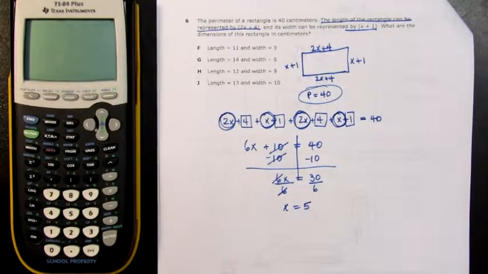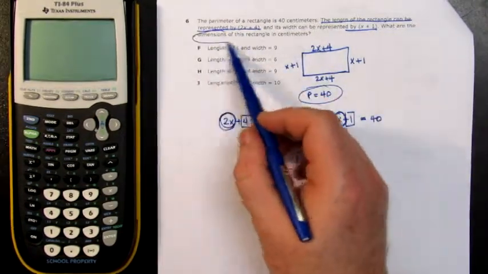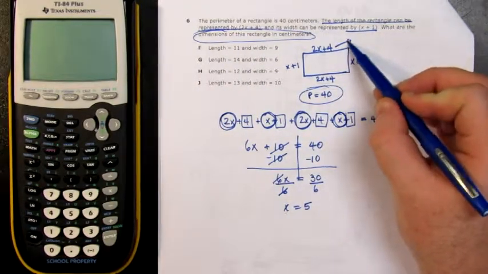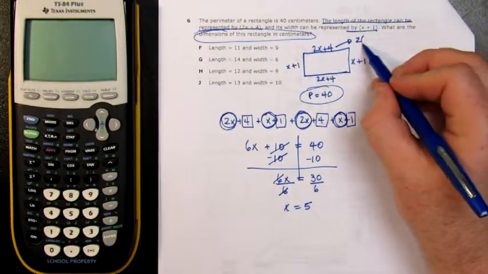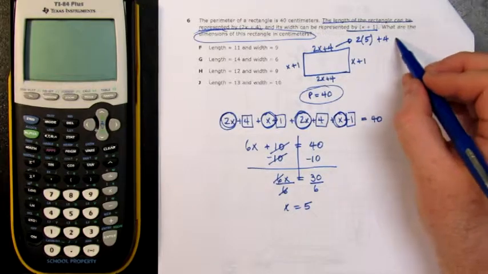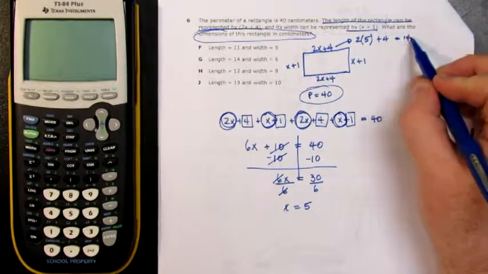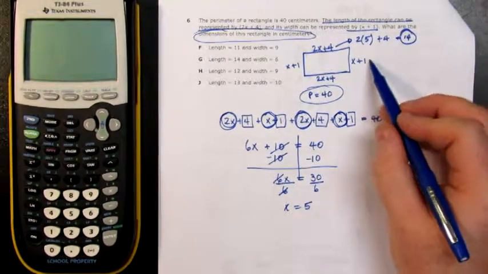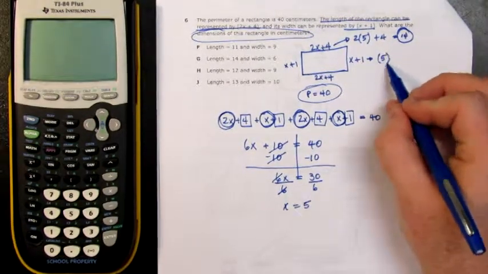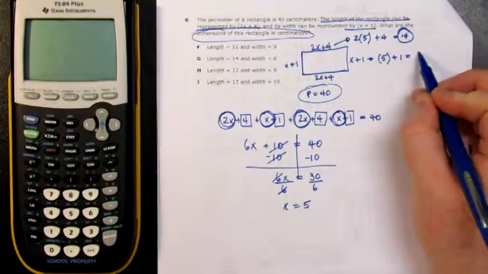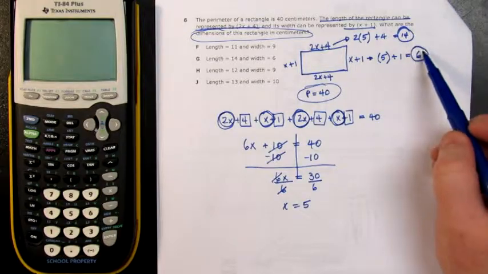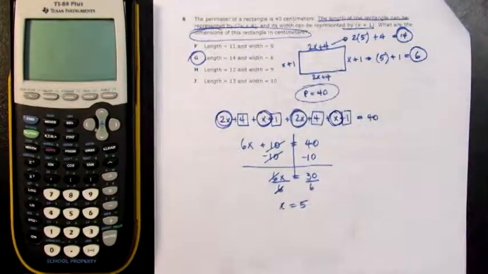Now they did not ask us for the value of x. They asked us what are the dimensions of our rectangle. Well, the top dimension, the length, is 2x plus 4. So 2 times 5 plus 4. 2 times 5 is 10, plus 4 is 14. So our length is 14. Now x plus 1. So 5 plus 1, which is 6. The dimensions of our rectangle are 14 and 6. That's answer choice G.